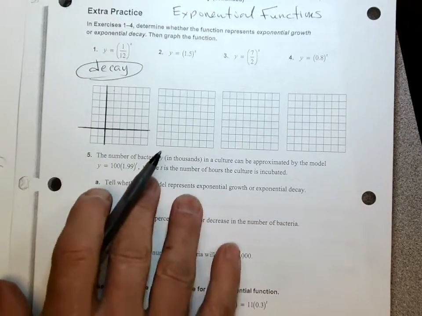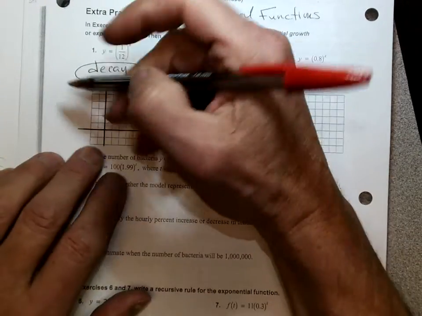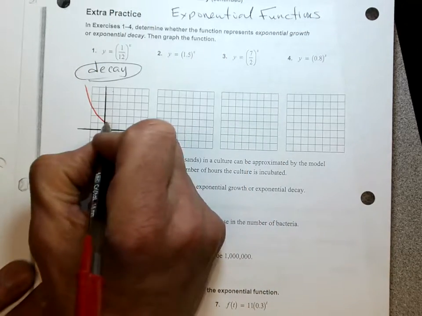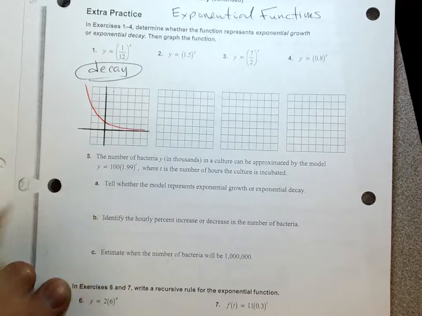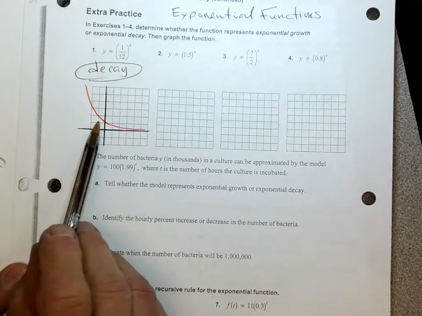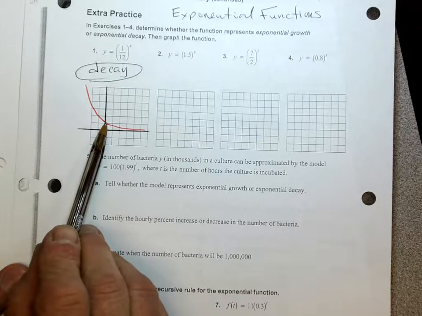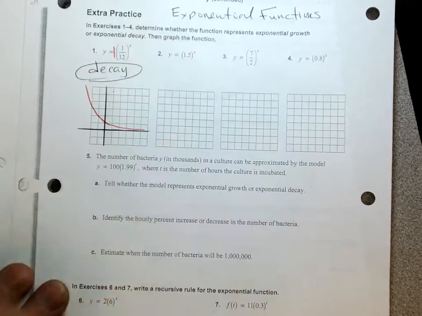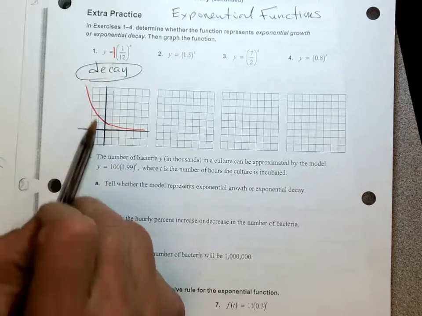It always goes through 1, unless there's a number in front of it. So this graph is going to look something like this. We don't have to have a perfect graph, we just need the right shape to show decay. It has to go through 1 unless there's a number in front of it, and there is not. There's a 1 right there we never write, and that's why it goes through 1.